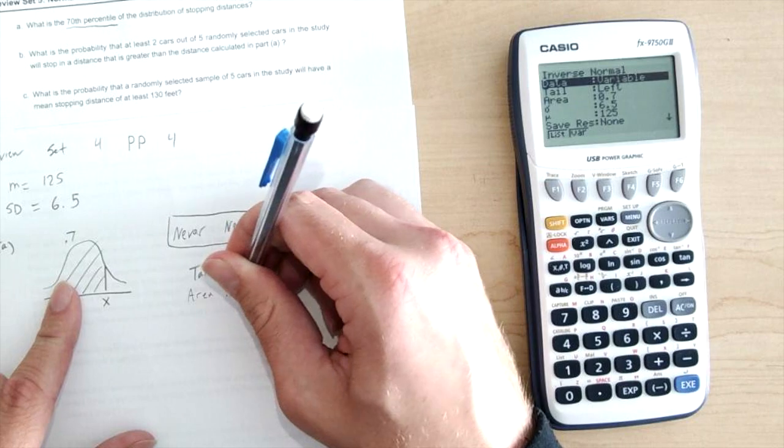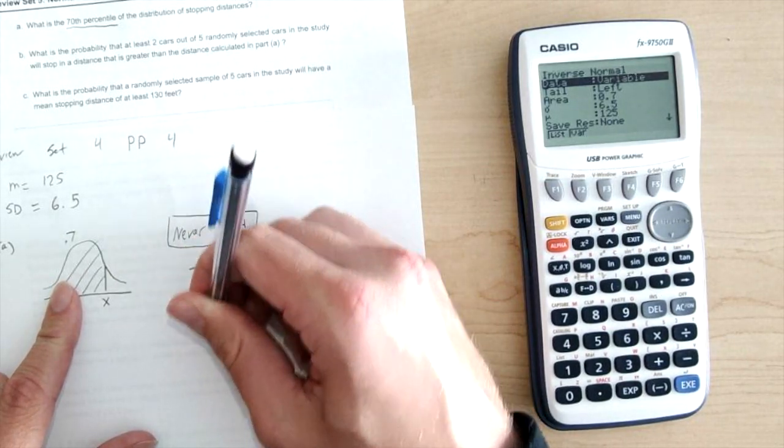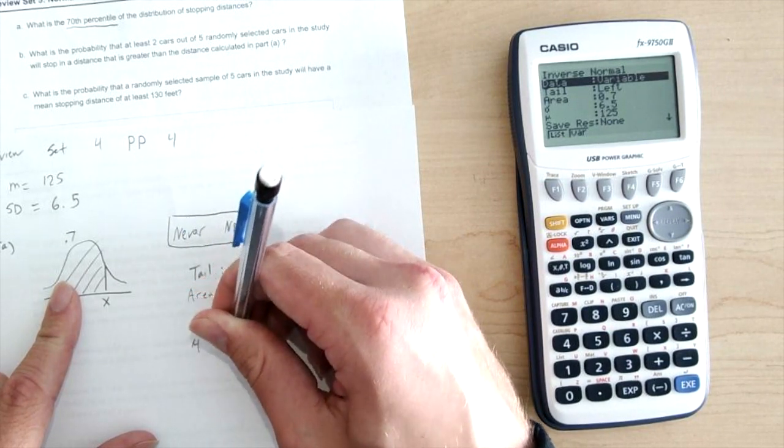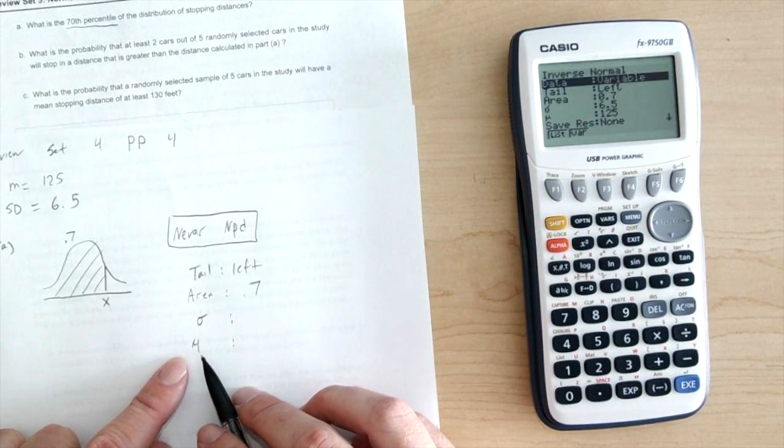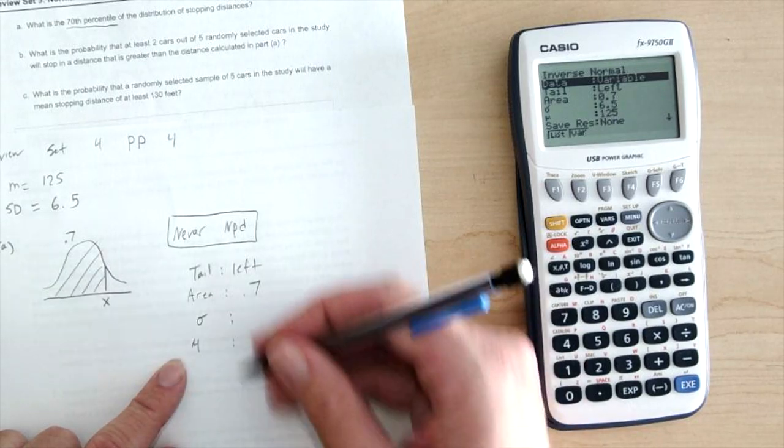The area is 0.7, and then our 2 Greek letters, which I've gotten pretty good at drawing, not going to lie. But this one that kind of looks like an M is mean, and it's mu.